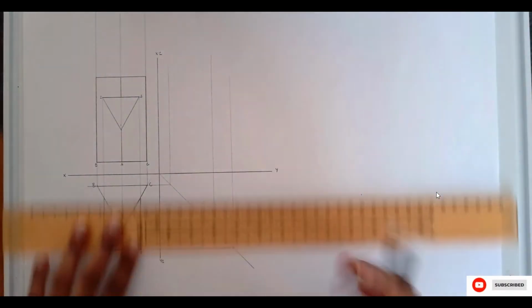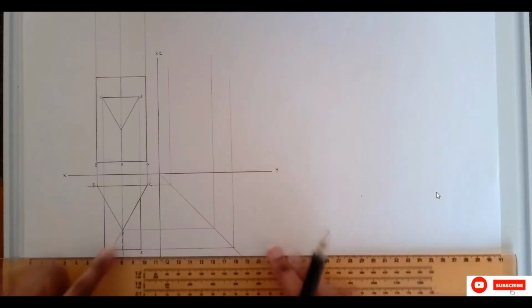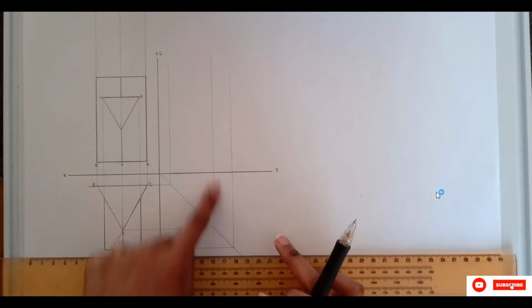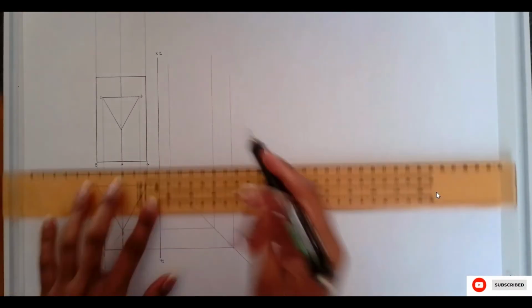So this is where we will have our left view. We see that our bigger prism ABC have its ends here, so the lines are up to there.